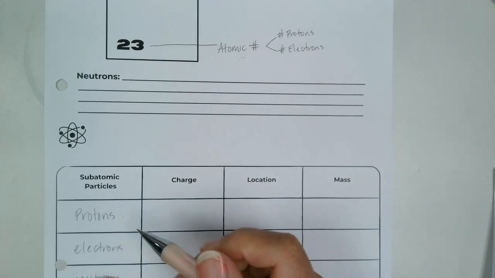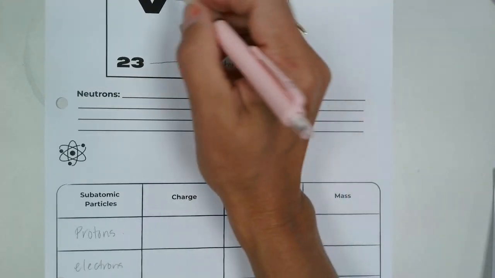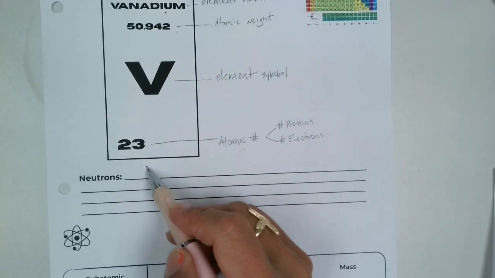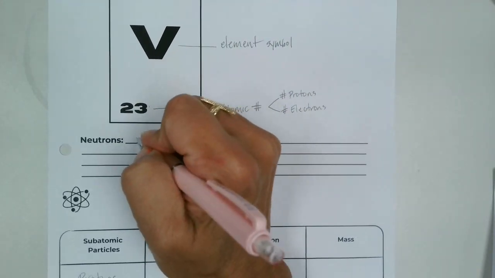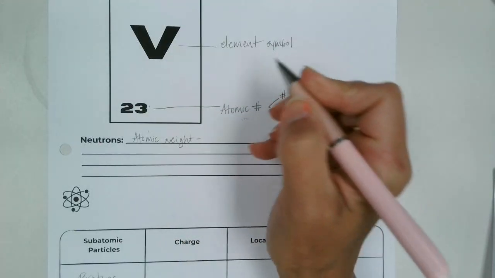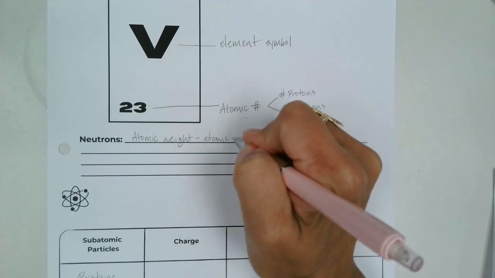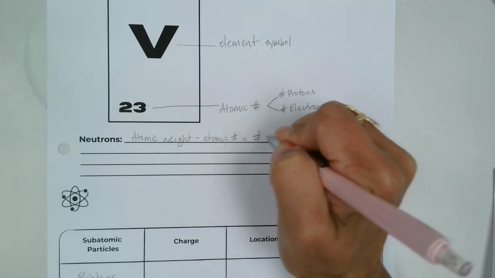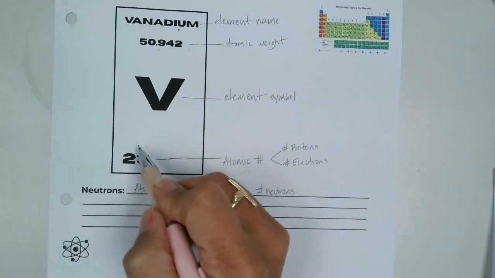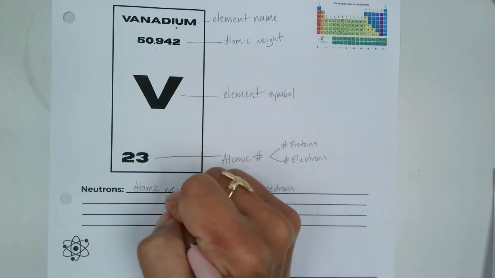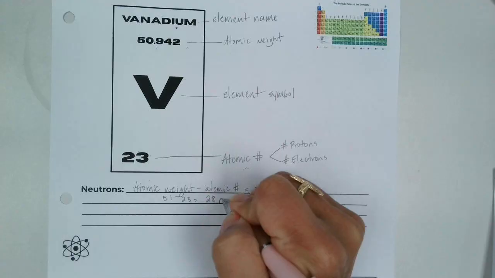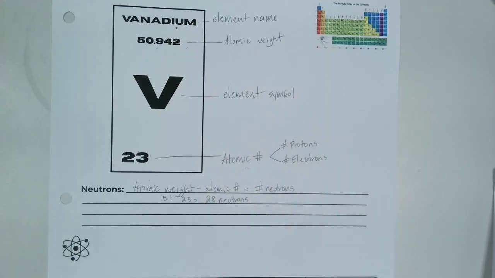My neutrons are a little different. For my neutrons, I'm going to take my atomic weight minus my atomic number, and that's going to give me my neutrons. So my atomic weight minus my atomic number is my number of neutrons. Okay, so I'm going to round that up. 51 minus 23 gives me 28. 23 equals 28 neutrons.